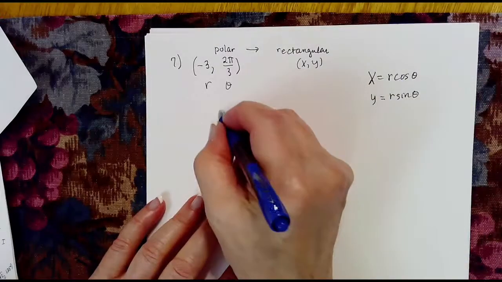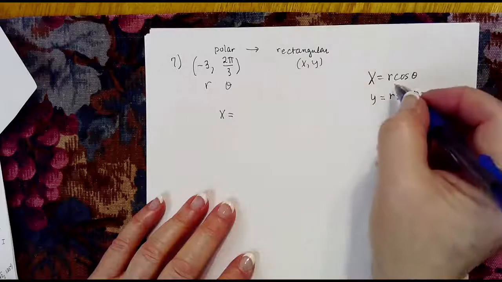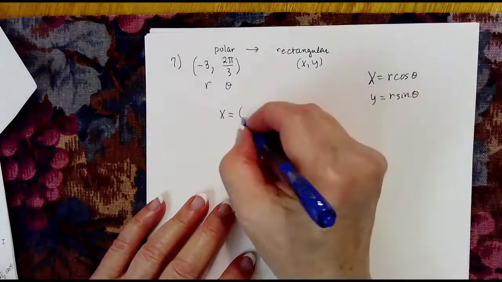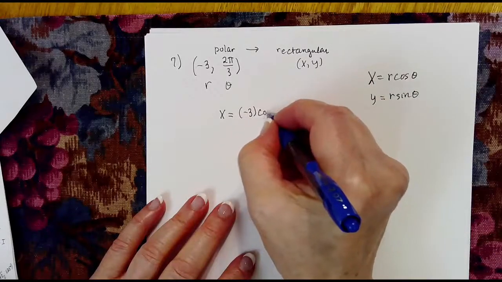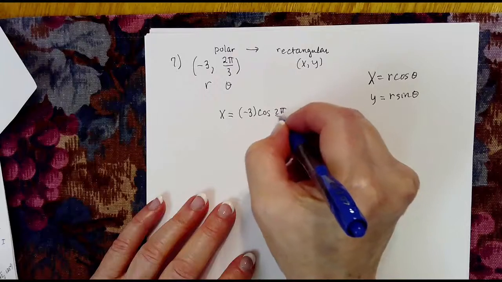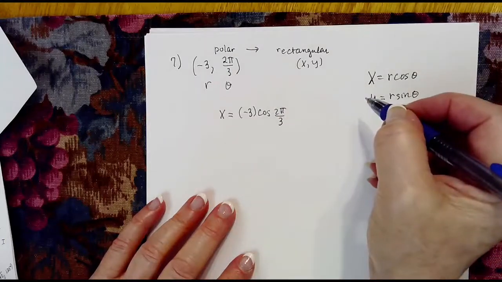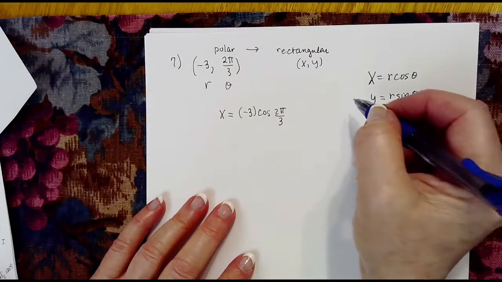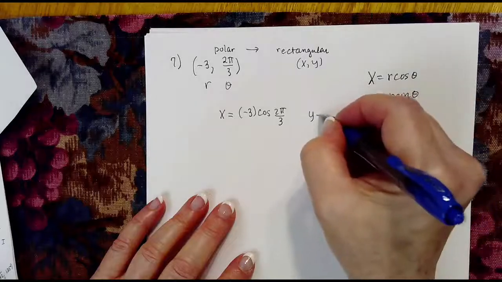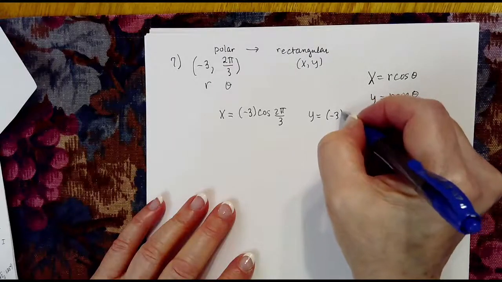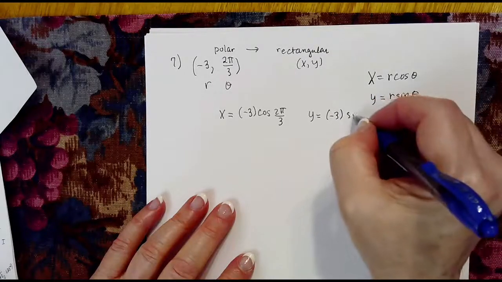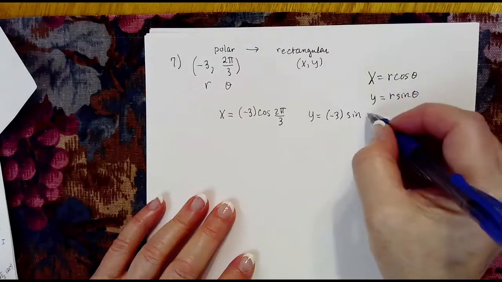So x is equal to r cosine theta, so that would be negative 3 cosine 2 pi over 3. So that's going to give me the first. And then the y is going to come from taking negative 3, which is r, sine theta. Our theta is going to be 2 pi over 3 again.